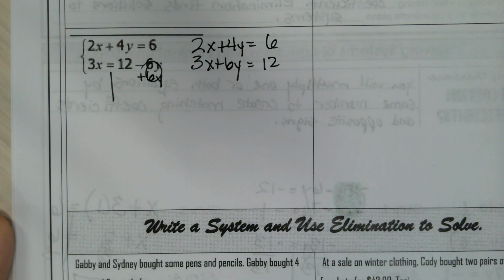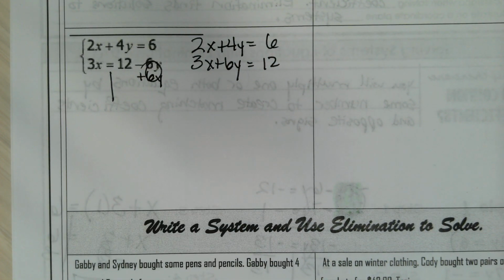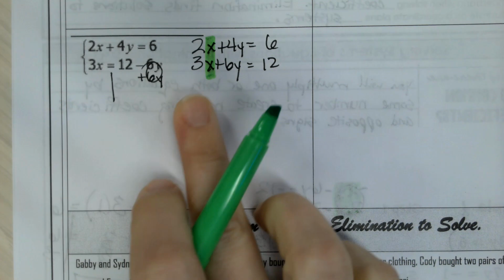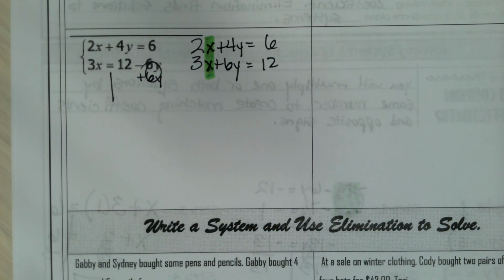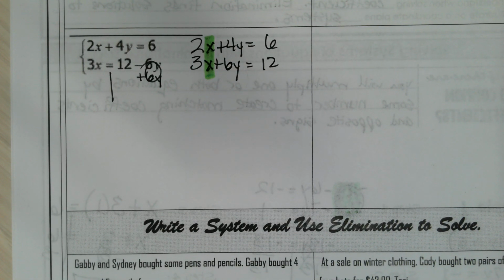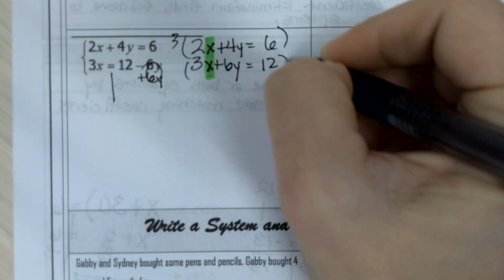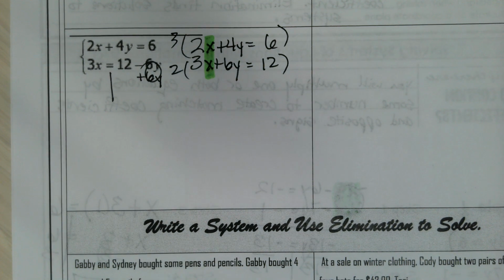And this is where I have to manipulate both of them, not just one. So my targeted variable here is going to be x because those are smaller numbers for me to work with. So I want to eliminate x. So what number do you think I have to have in front of those to eliminate x? You can make it any number, but we want to keep it small. So what? 6. We want to make it 6. So that means I have to multiply the top by 3 and the bottom by 2. Top by 3, bottom by 2. And then I have to make sure they're opposite signs.